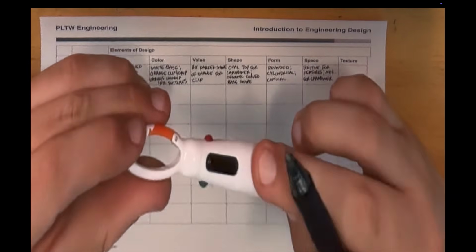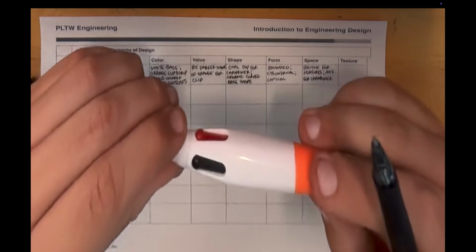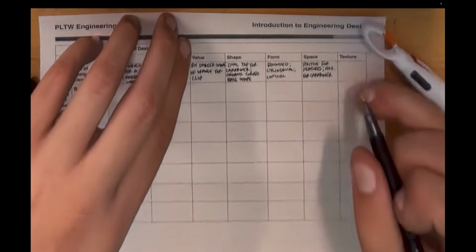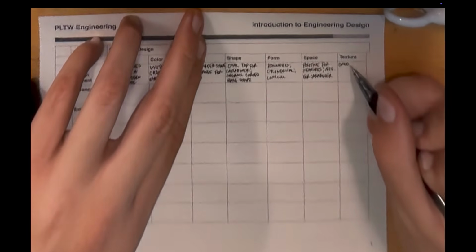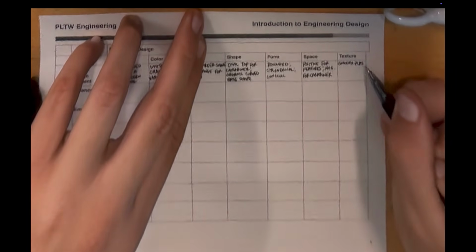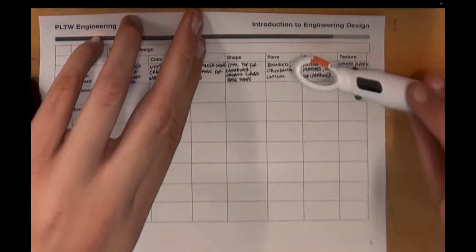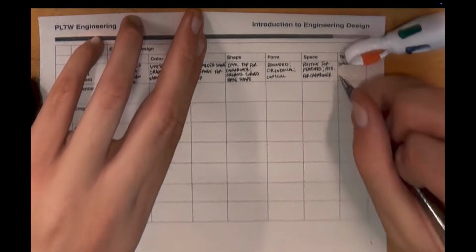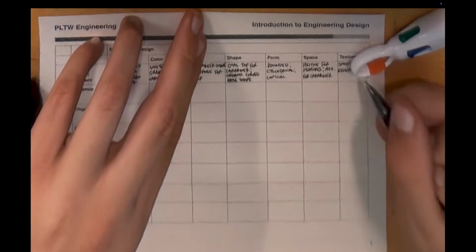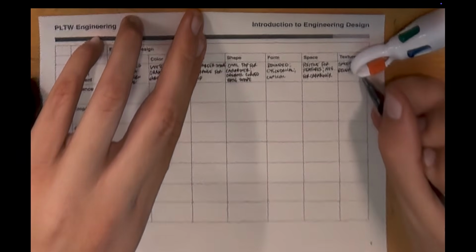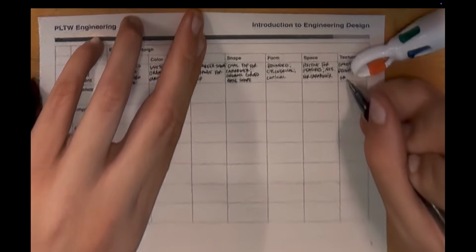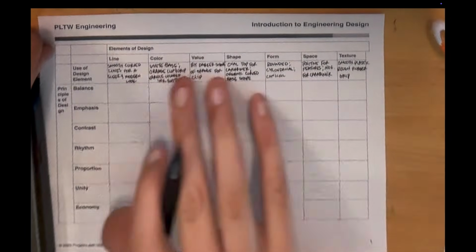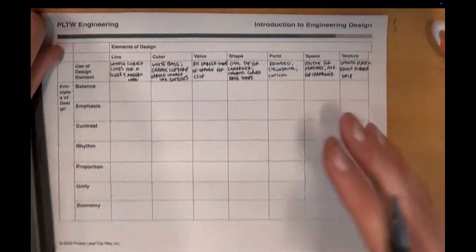Now, in terms of texture, as we were saying, we have lots of smooth texture. However, whenever it comes to this rubber grip, it is a rougher texture, so that we can grab onto that and have a better grip for it. And so what we can do here is write smooth plastic. Remember, if something is smooth, it reflects light. So as you can see there, that's really reflecting the light. However, we do have that rough or almost matte rubber there. So we can put rough rubber grip. Okay. So that's us completing all these elements of design and talking about how they're used in this.